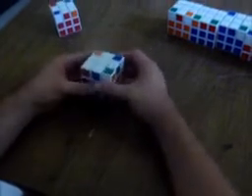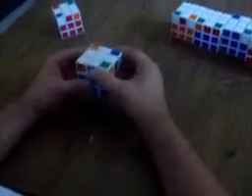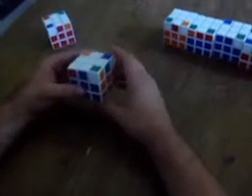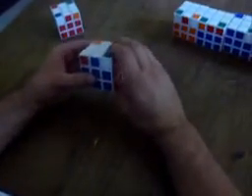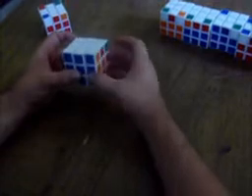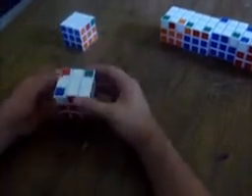Let me just show it to you again a little bit faster. The way that I taught my children how to do this is they would say this as they were going through it. They would say up to the front, down to the front, up to the front 2 times, down.